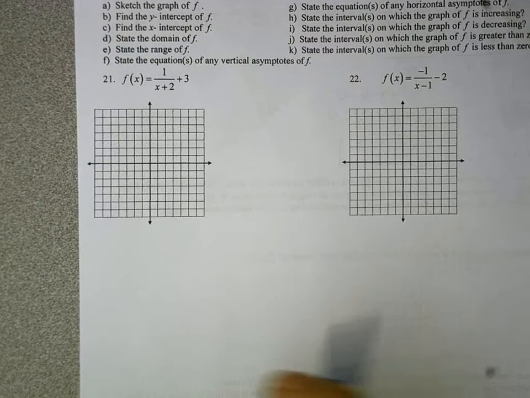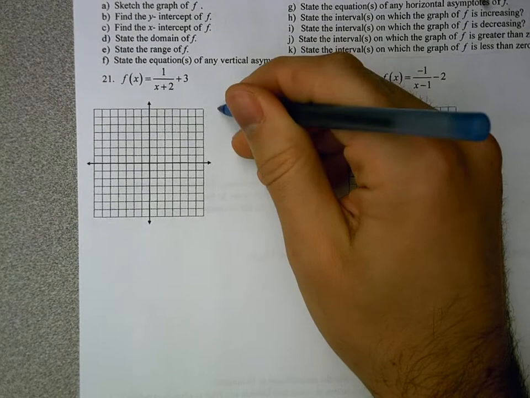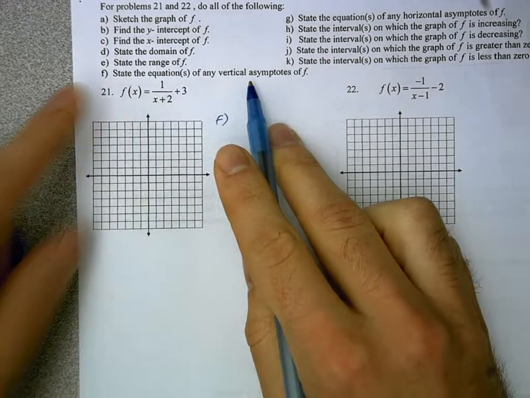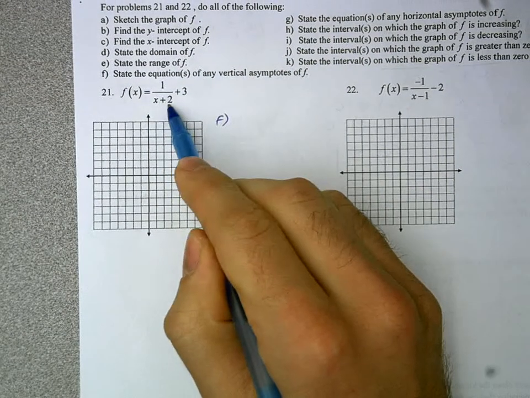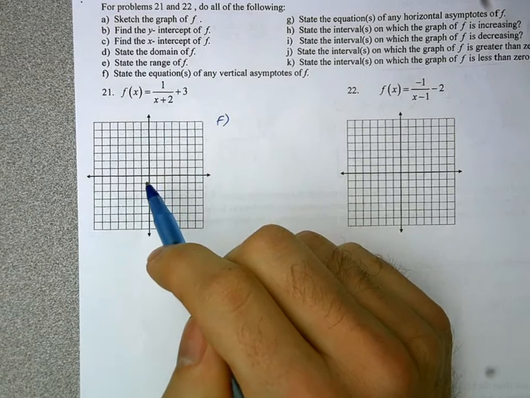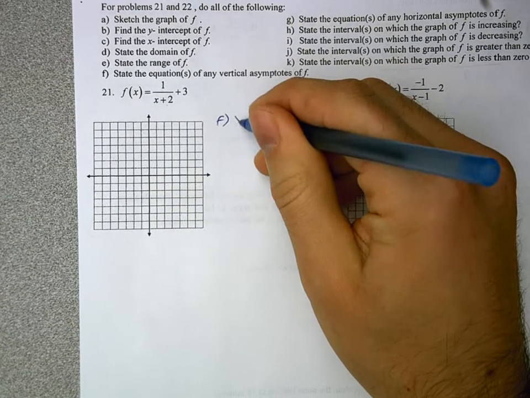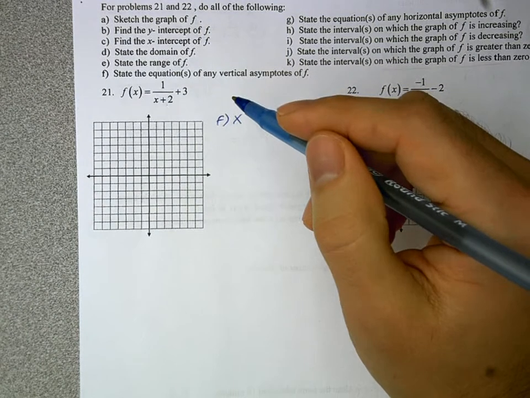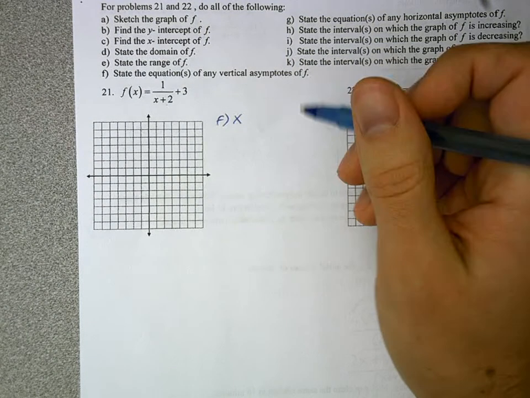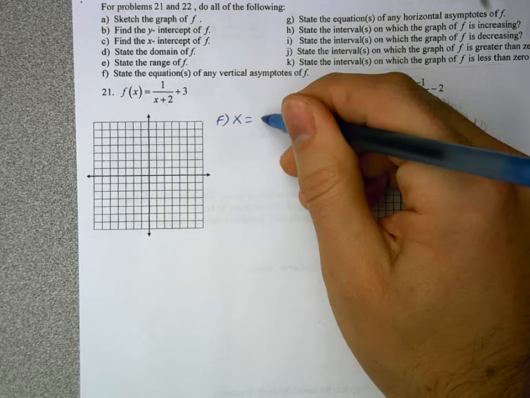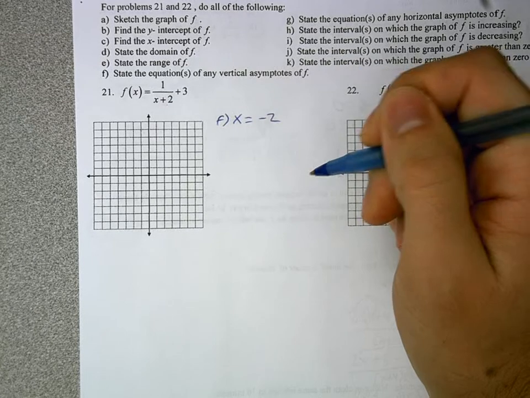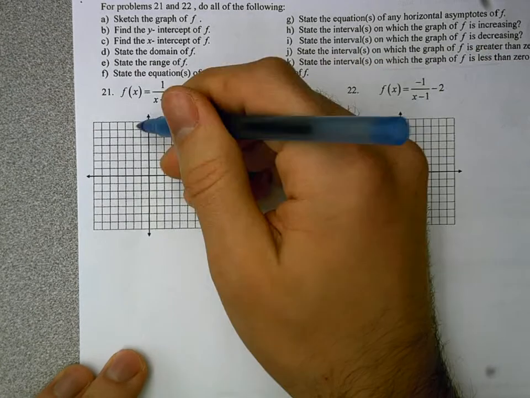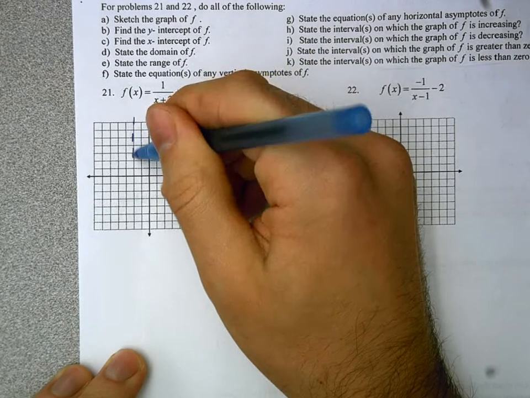So I'm going to go ahead and write that down. Might as well write down my answers here. Let's put them right here, actually. F asks for state the equation of the vertical asymptote. The vertical asymptote is whatever is going to make you divide by 0, which in this case, I would say that x cannot be -2, right? That's what would make it divide by 0. But the equation of that asymptote then is x equals -2, the number that I can't plug in for x. And then I could graph that. -2 is right here.